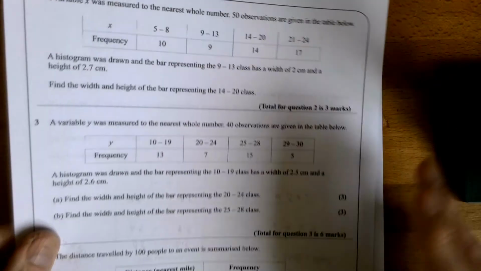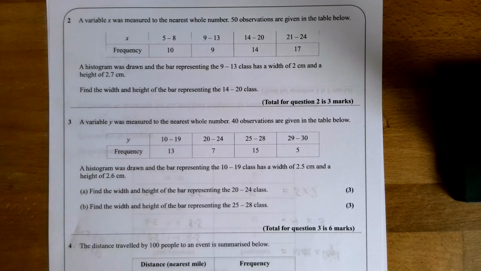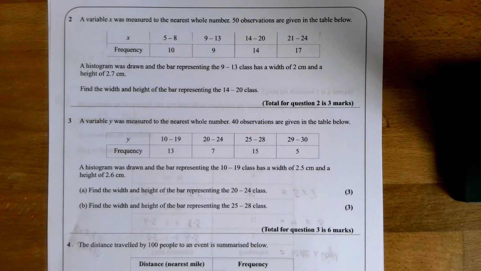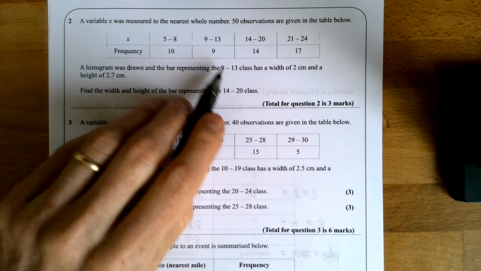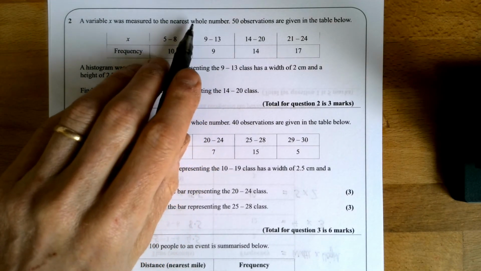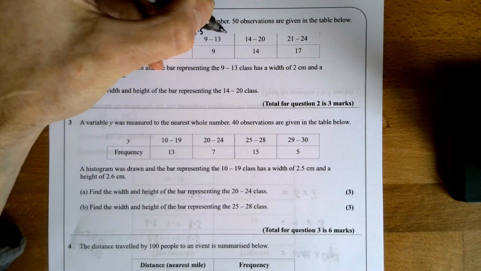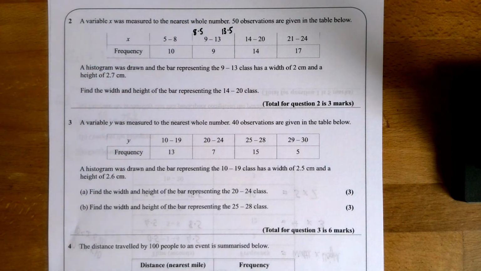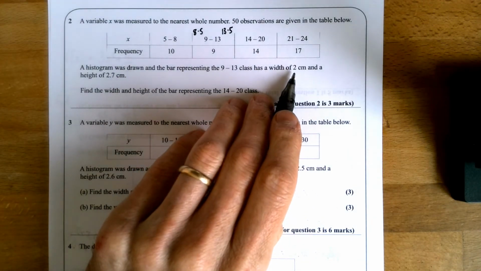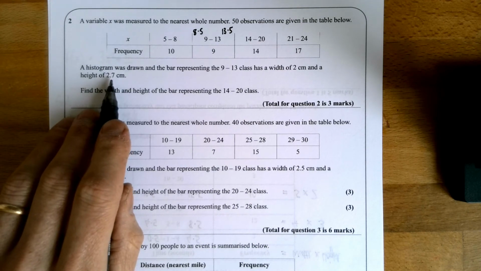Right, over the page then, we've got a sequence of questions which are on a similar theme, but there's no drawing involved. This first question talks about this group here. Again, these are measurements measured to the nearest whole number, so this group is actually 8.5 to 13.5. So again, that's a width of 5. But they tell us that its width is actually 2 centimetres and a height of 2.7 centimetres.